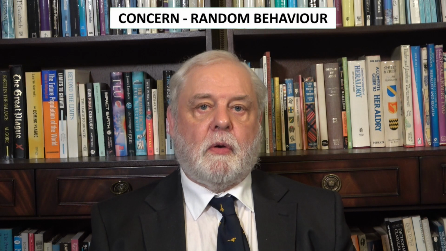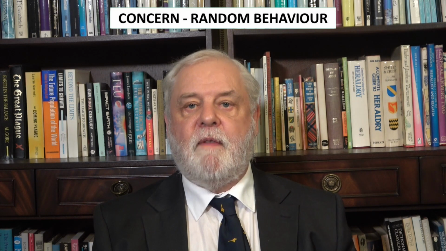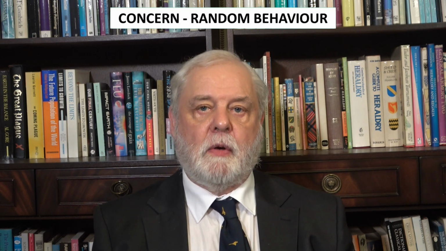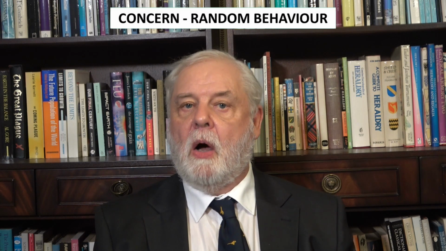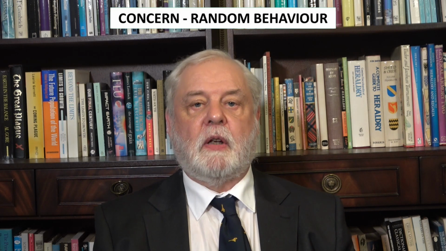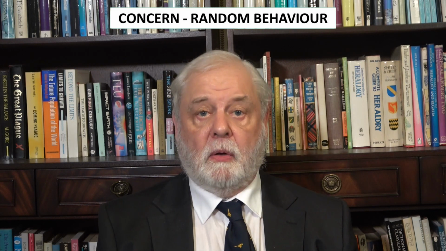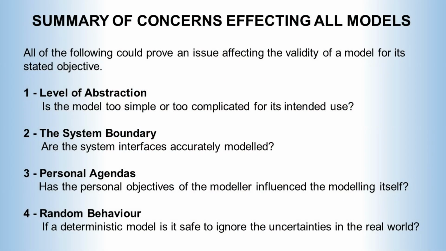Things like the population growth curve do seem deterministic. The Second World War is the only event detectable in the historical population growth curve, and one has to look really hard for that. The effects of climate change, technology impacts and such factors are completely random and may change the model's behaviour, or they may not. So we've used this rather unusual model to highlight 4 concerns that you should consider on every mathematical model whose results you are going to use. Any and all of these could prove an issue affecting the validity of the model for its stated objectives.